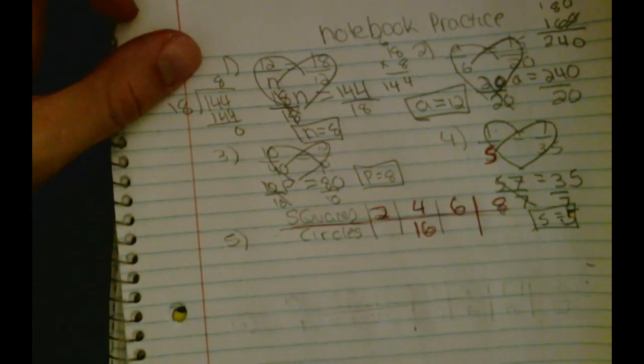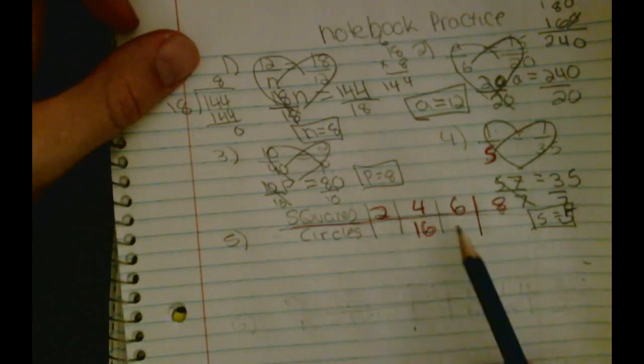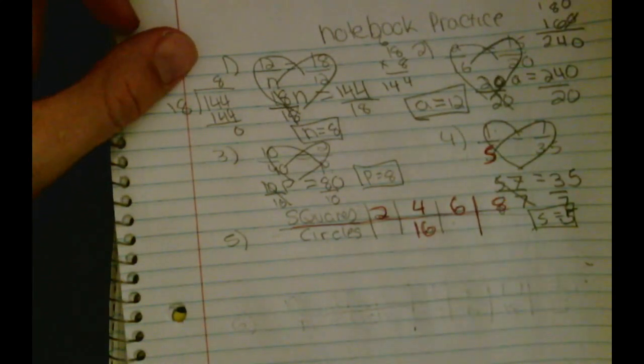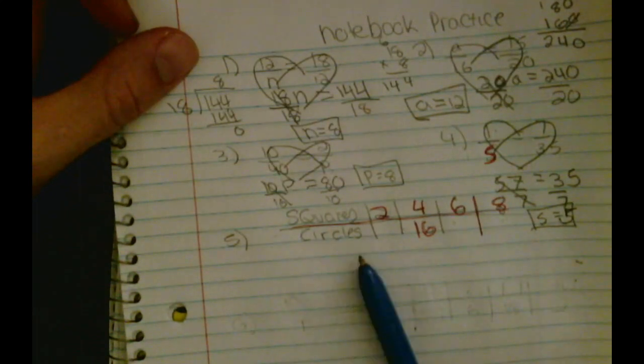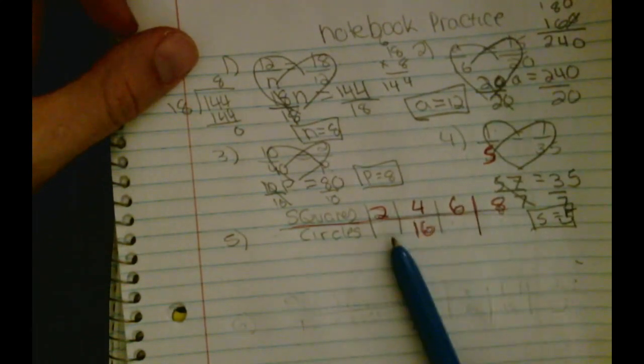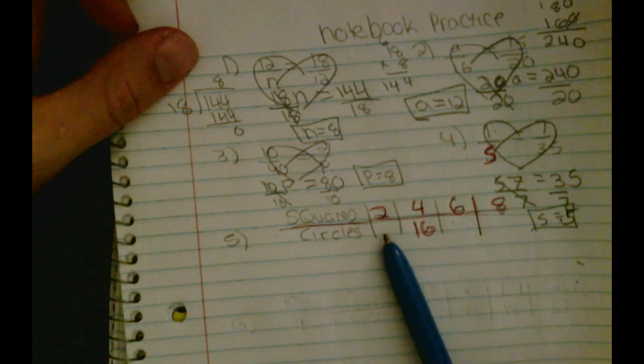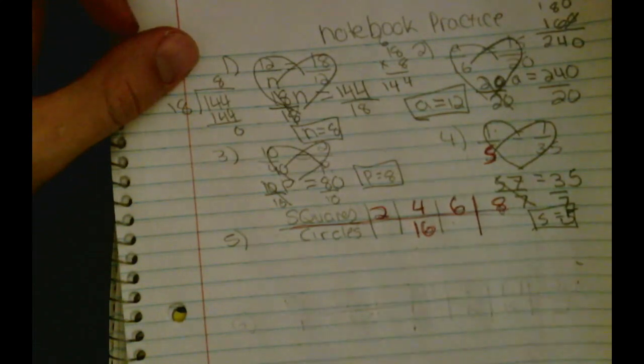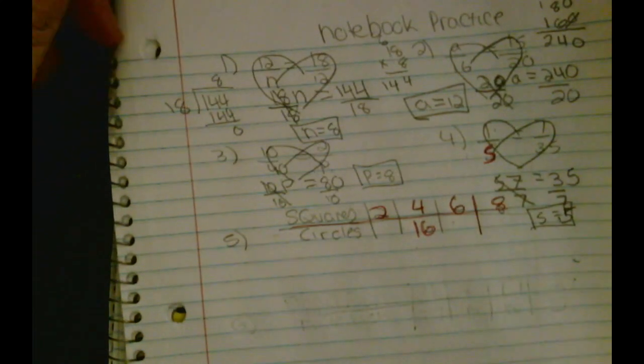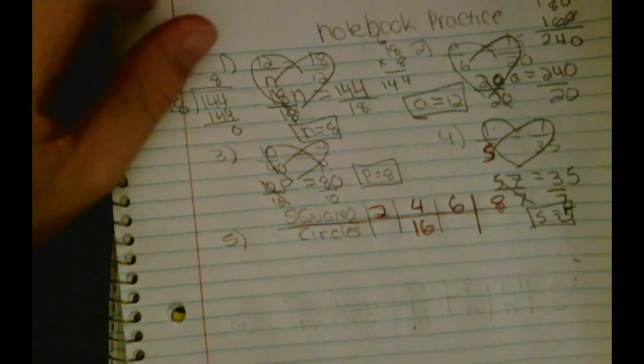So here we have a table. And our goal is to figure out what goes in each one of these blanks. We have a proportional table here. And again, we're trying to figure out what goes in these empty squares here. So here's how you determine what goes in these empty squares.